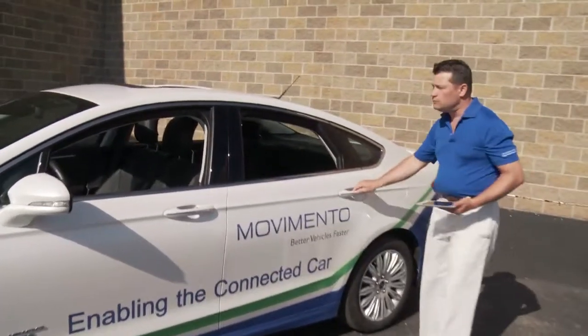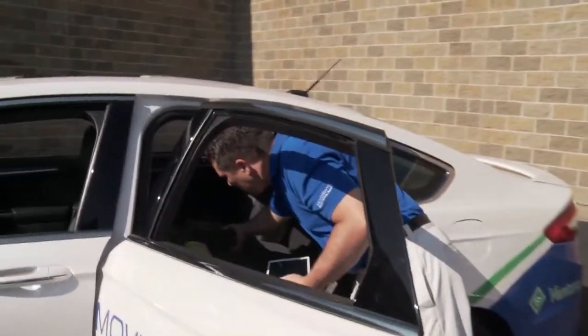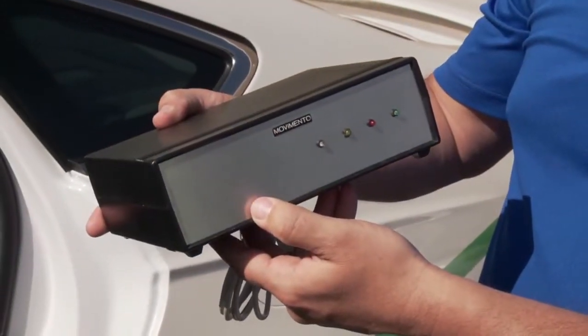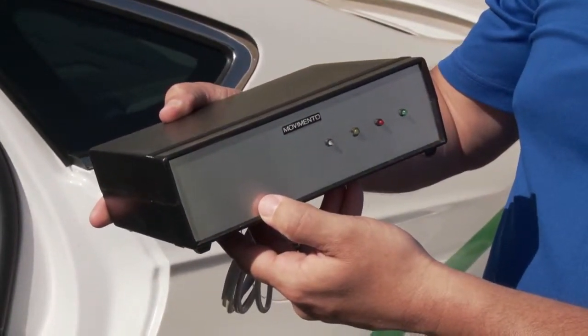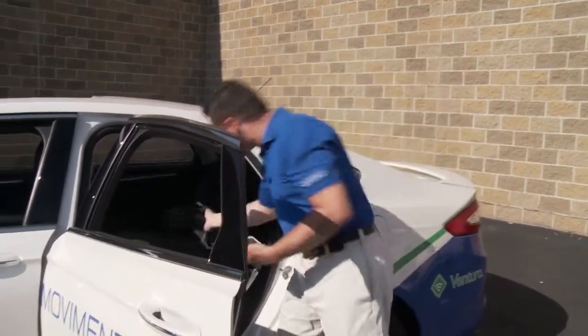In our vehicle, we're going to use our Venturo device to be the bridge for the connected car. It allows us to receive information about what needs to be placed into the car and then also report the status of whether the update worked correctly.